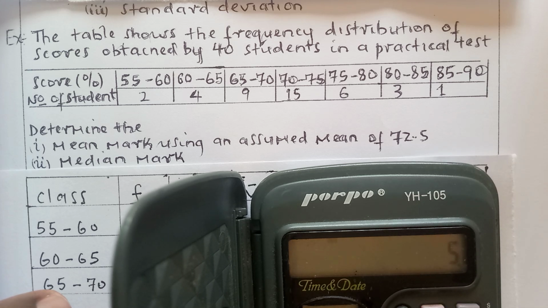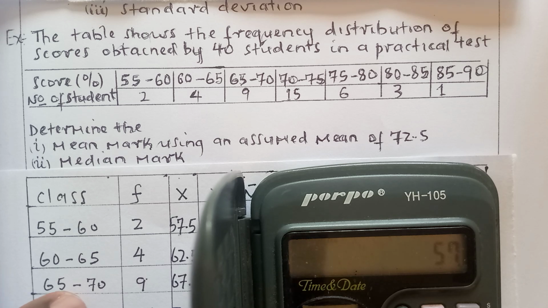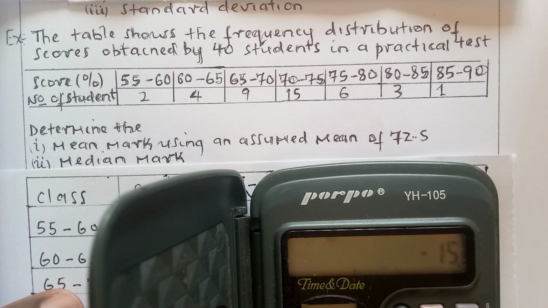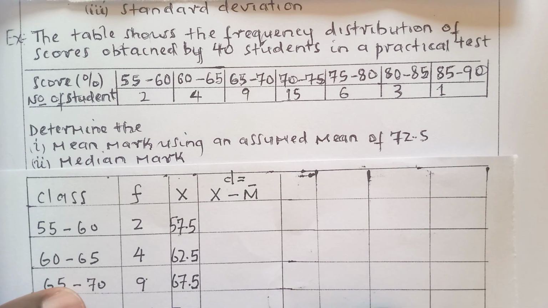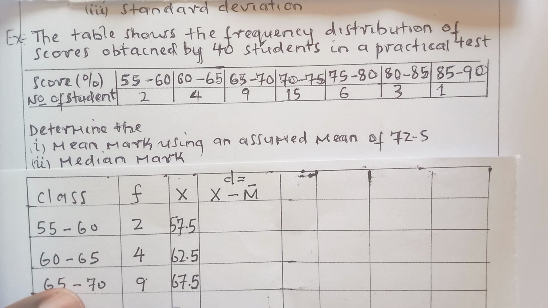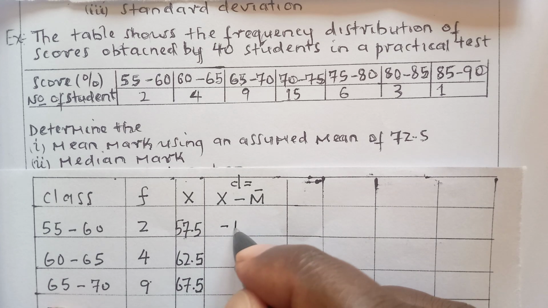That is 57.5 minus 72.5. This gives us negative 15. Guys, we can write there negative 15. So let me write negative 15 there.